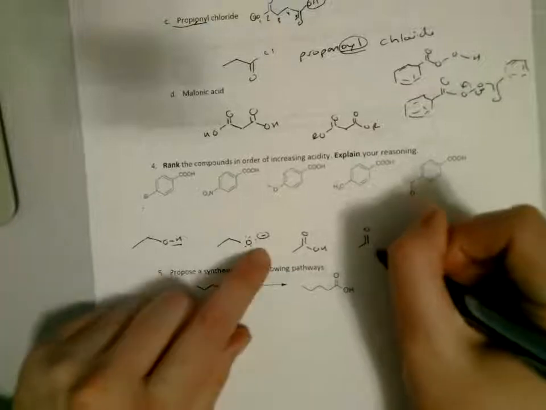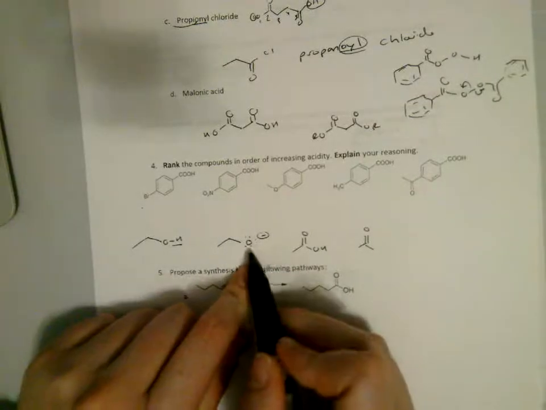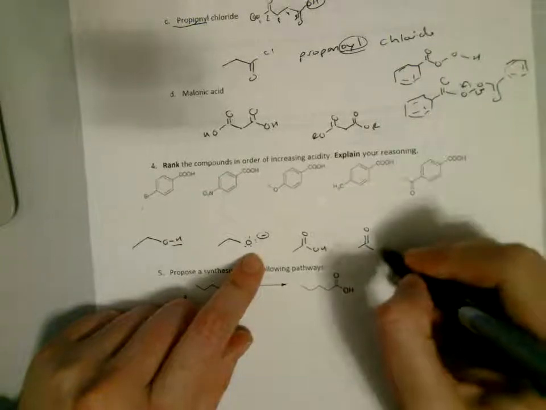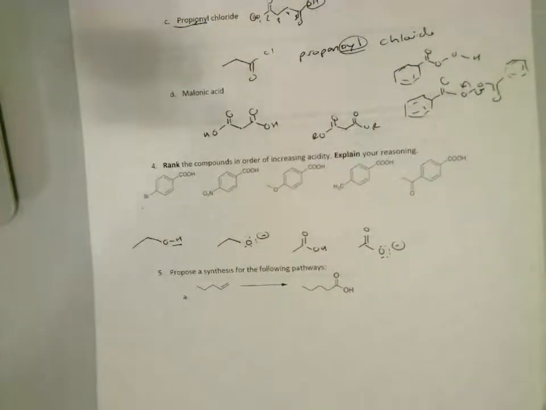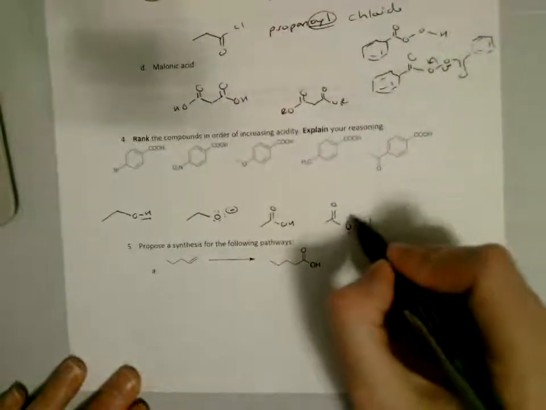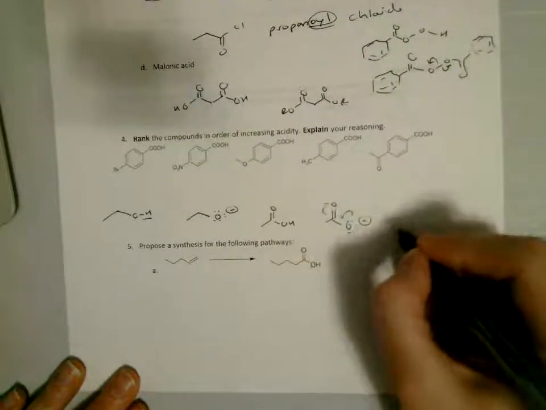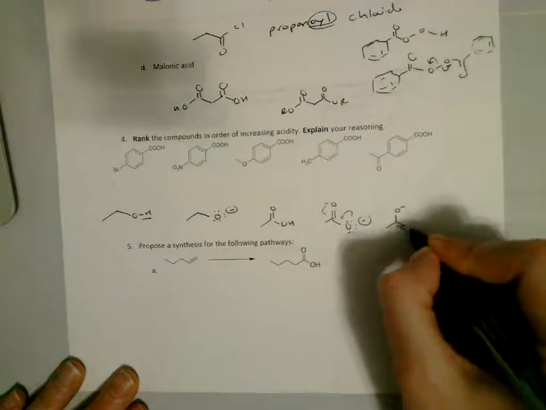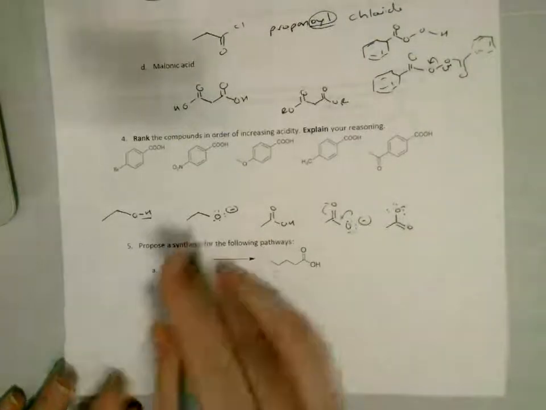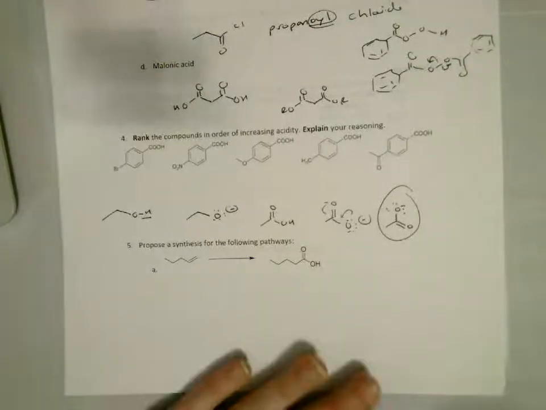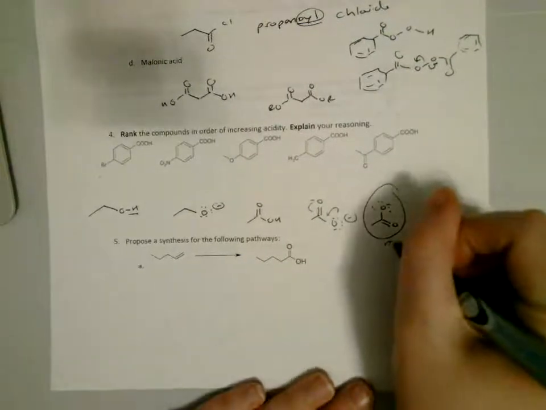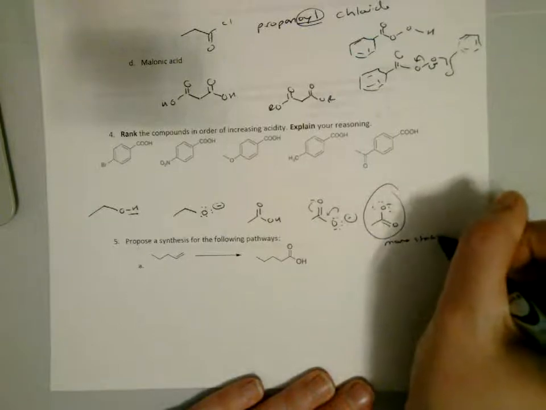But if I look at this alkoxide, the O minus, and the carboxylic acid that's lost a proton, it's pretty easy for me to see, oh, this carboxylic acid, the electrons will come up here and it'll go like this, and this has a resonance structure. And this alcohol doesn't have a resonance structure, so this is more willing to give up a proton because the electrons here are more stabilized, right?